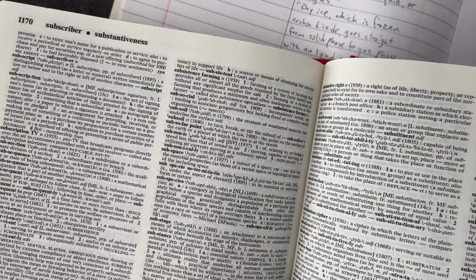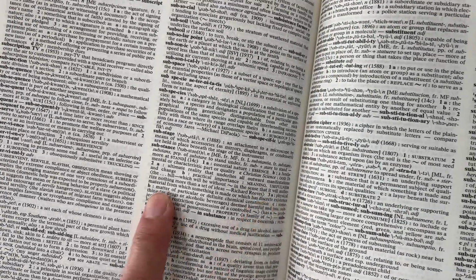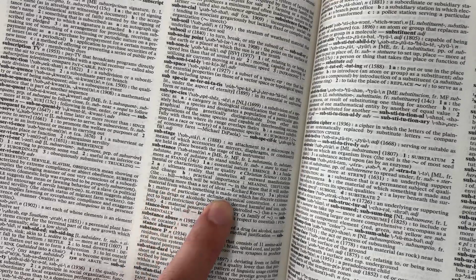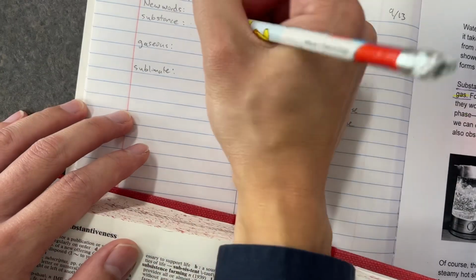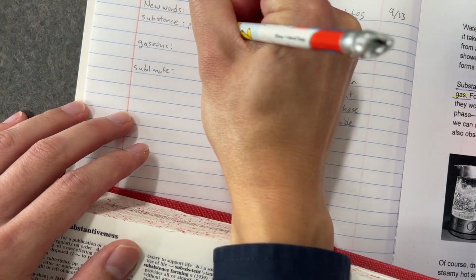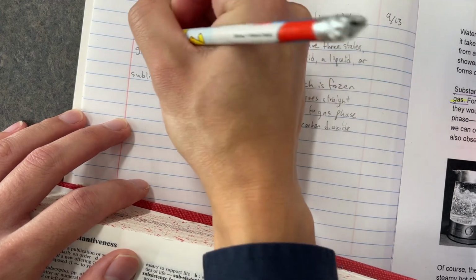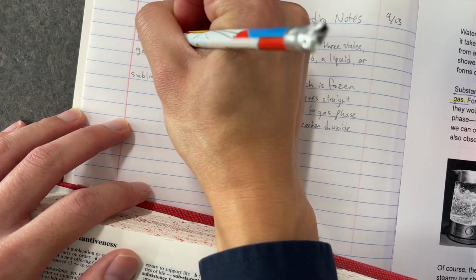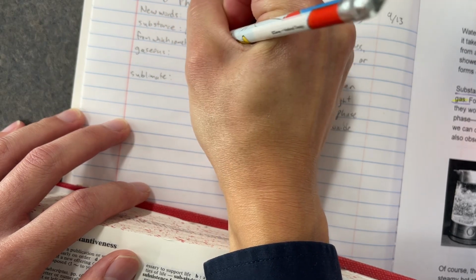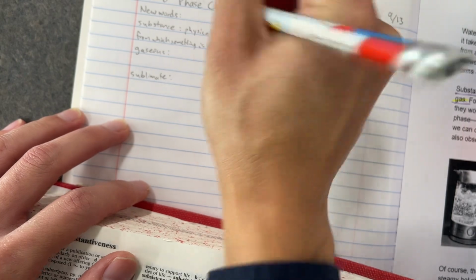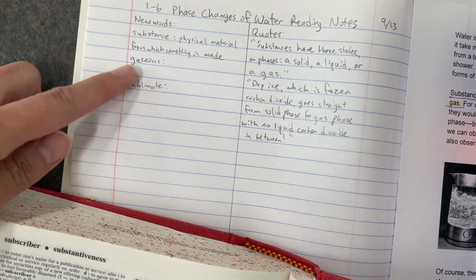So we'll copy down the definition for 3. Physical material from which something is made. All right, so substance, physical material from which something is made. Okay. All right, the next one is gaseous.